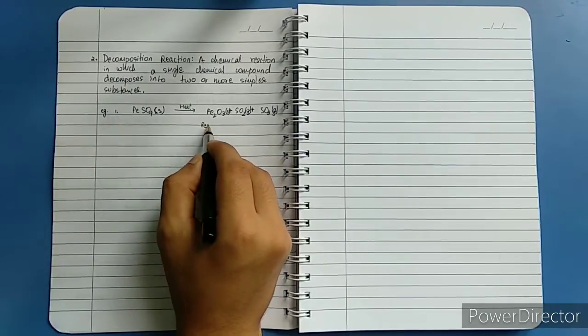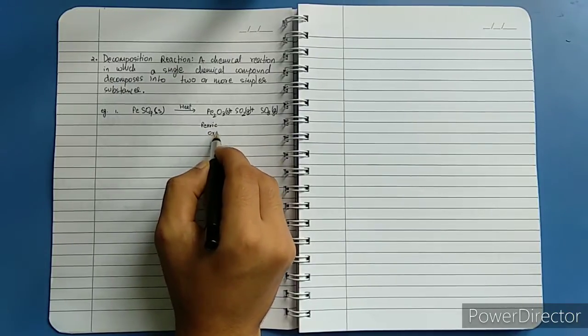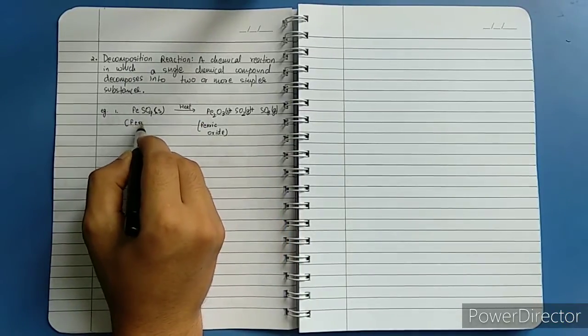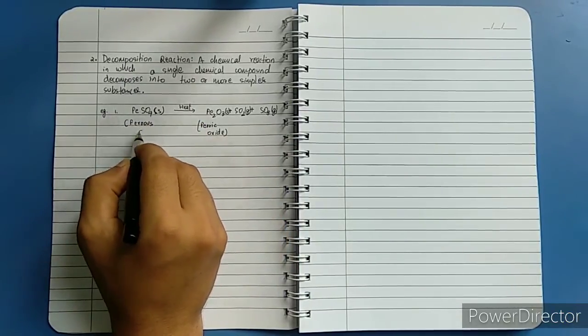This is ferric oxide. This is ferrous sulfate.